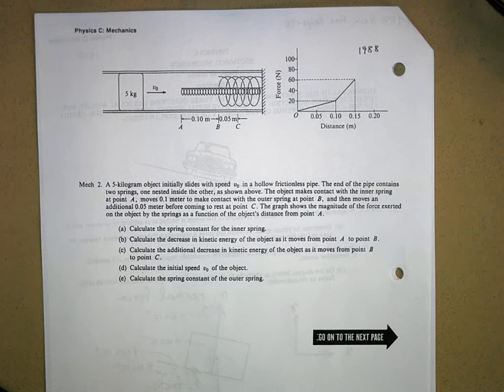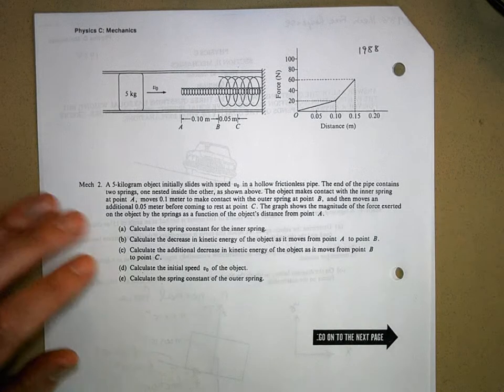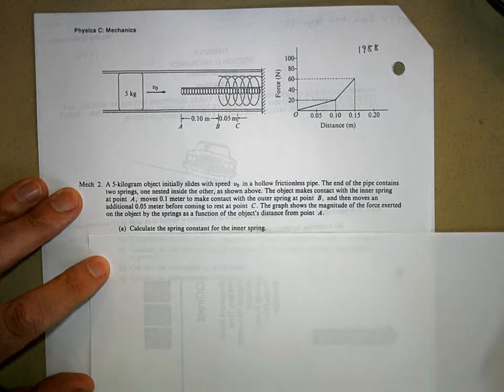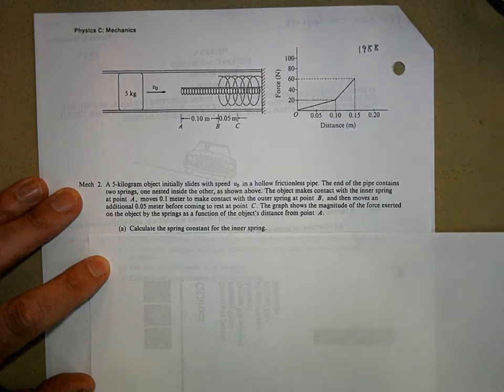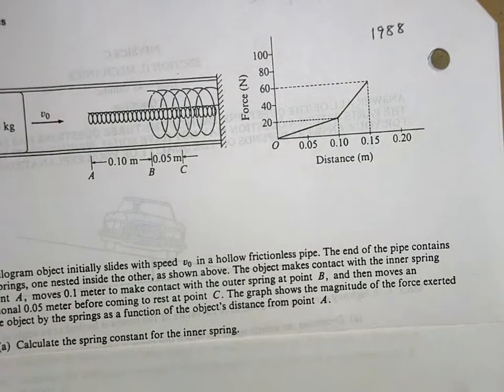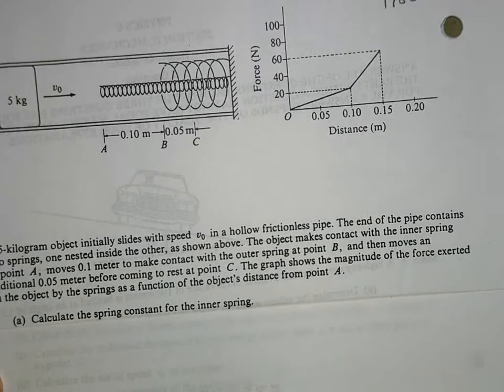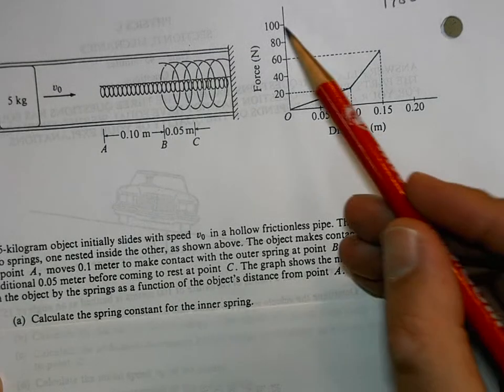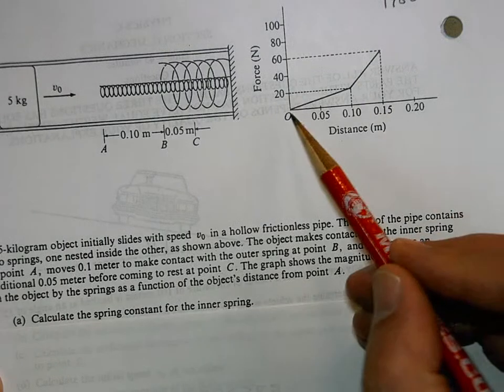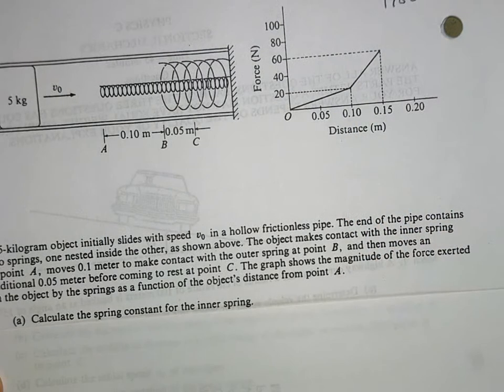Okay, so for part A, it says calculate the spring constant for the inner spring. So let me zoom in here. We want to know what the spring constant is. Now here's the big idea. If you have a graph of the force as a function of the displacement of the spring, that slope is the spring constant.